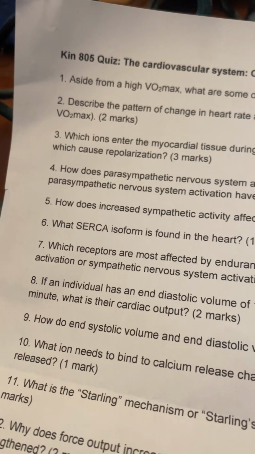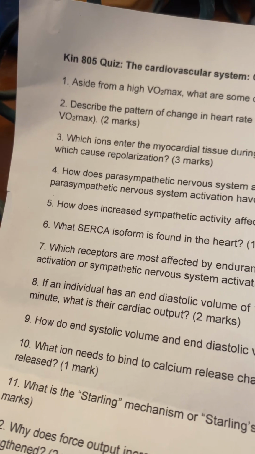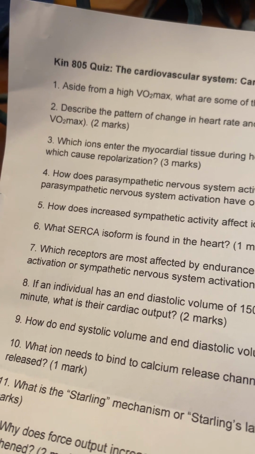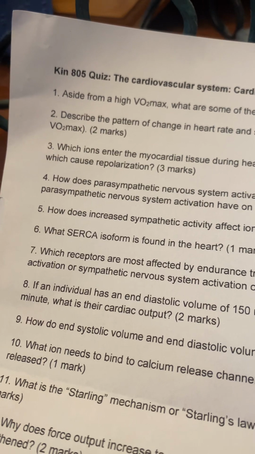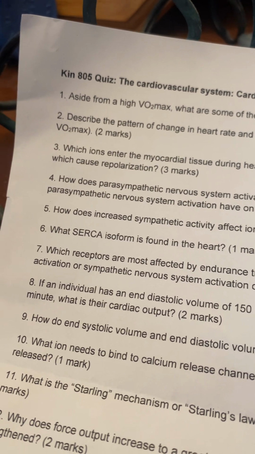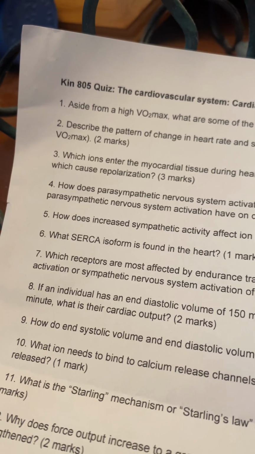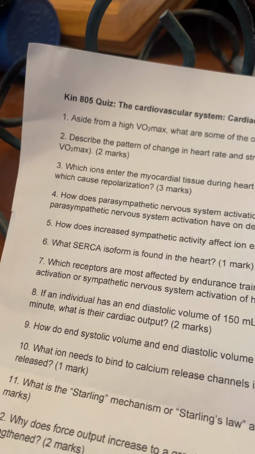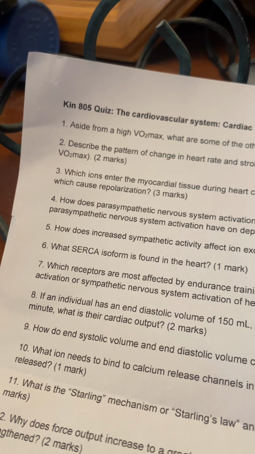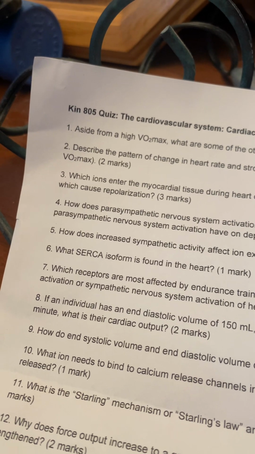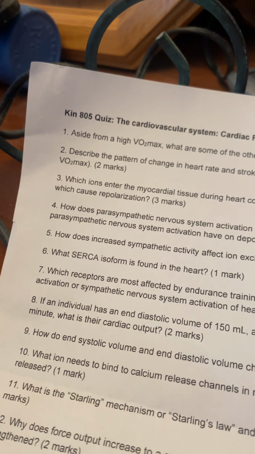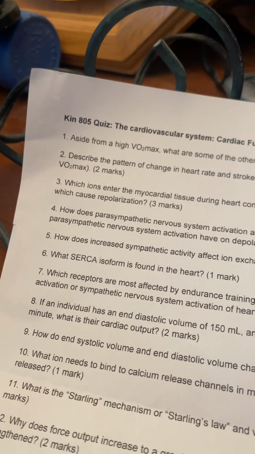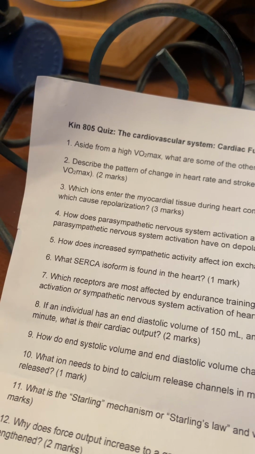Number 7, which receptors are most affected by endurance training? So those involved with parasympathetic nervous system activation or sympathetic nervous system activation of heart tissue. The answer here is that your beta adrenergic receptors are downregulated with endurance training, and those are the sympathetic nervous system receptors.